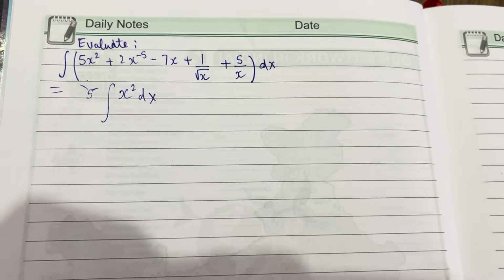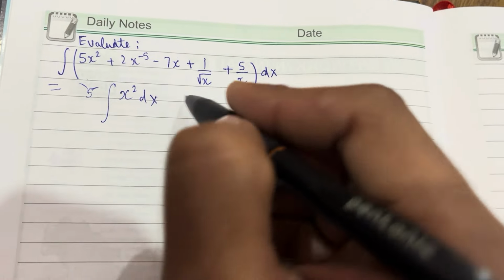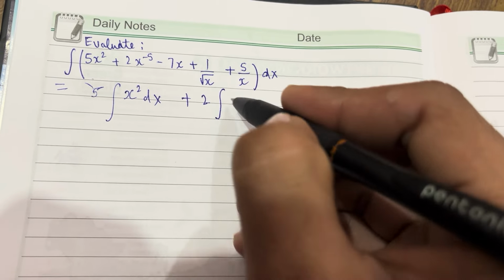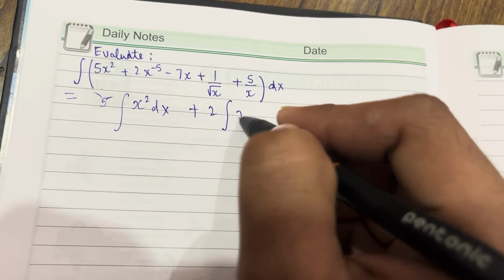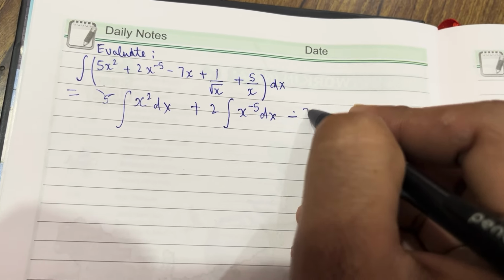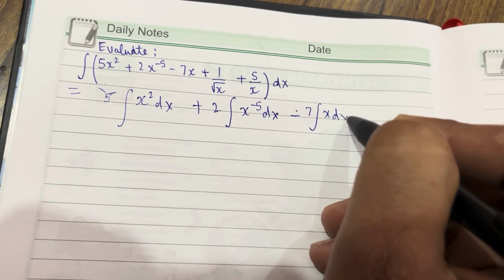All right, after that we will write 2. We are taking constant terms out of the integral because there is no integration of them. Okay, minus 5 dx minus 7 integral x dx.